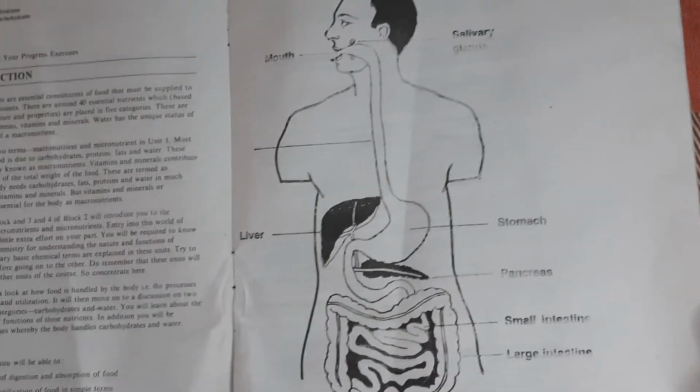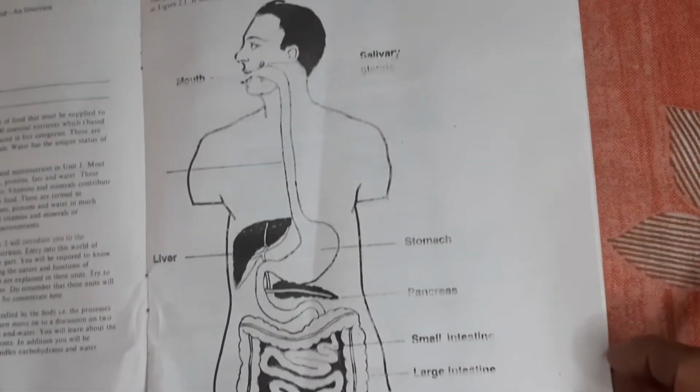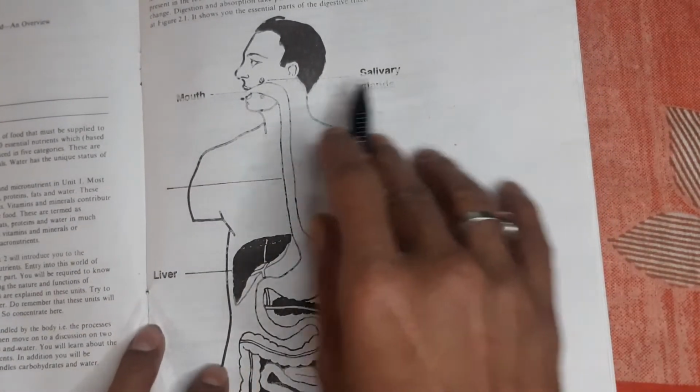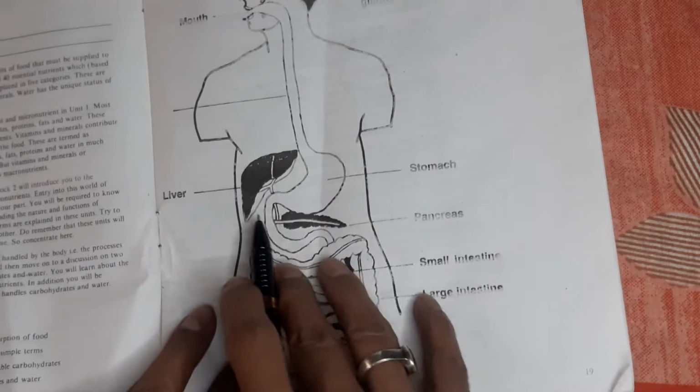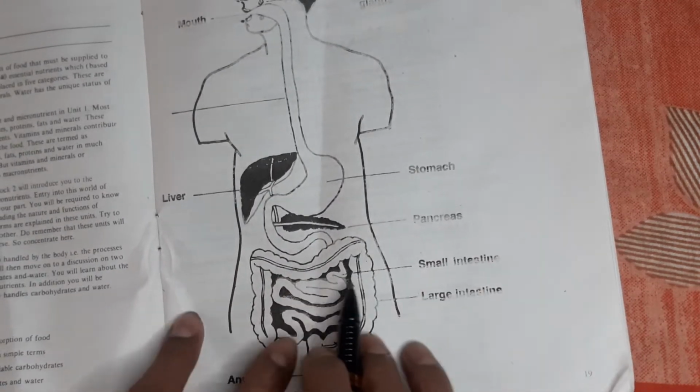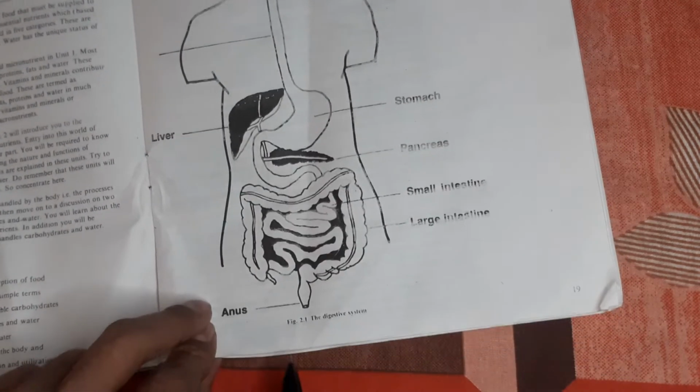So this is the general structure of our absorption system. It starts with the mouth, salivary glands, we have liver, we have the stomach, the pancreas, small intestine, large intestine and the anus.